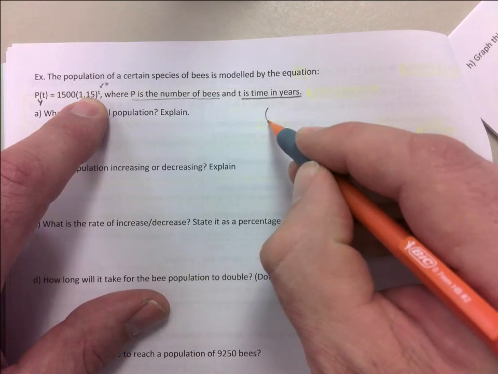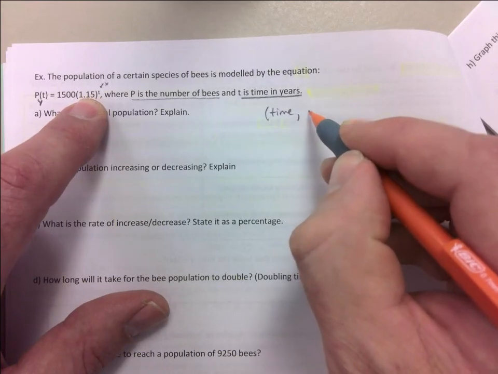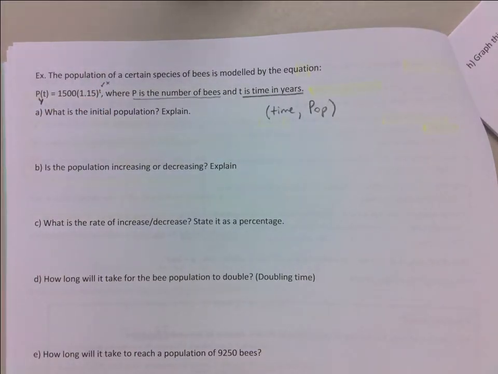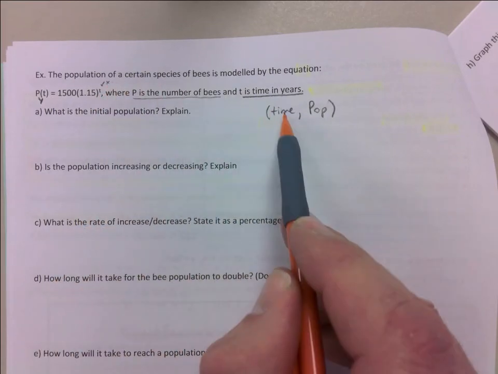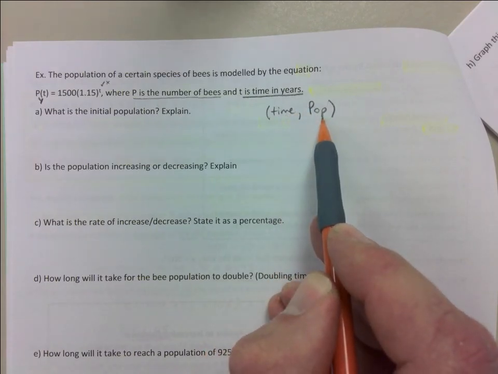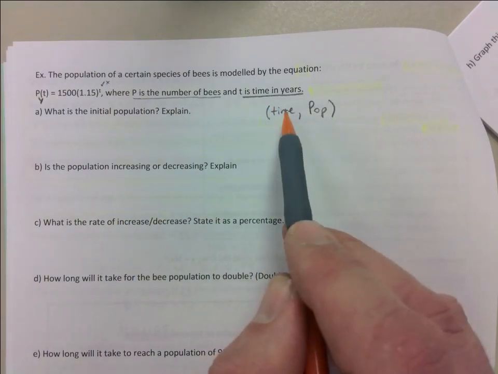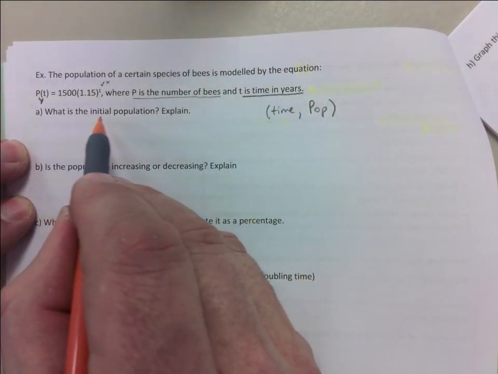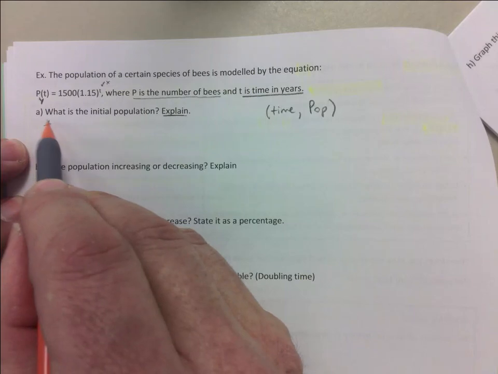So in this case, X is time. And this is the population, okay? I need you to understand that. T is my X variable, so I put that in the X, and therefore population is my Y. Every single time in this curve, every point you find is going to represent the time and how much you have, how many bees. What is the initial population? Explain.